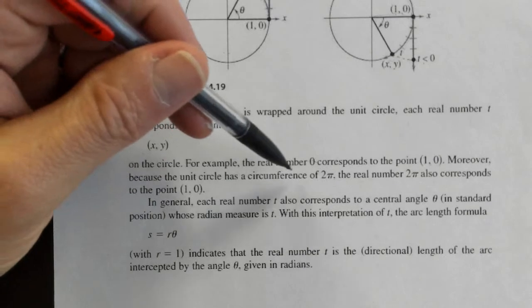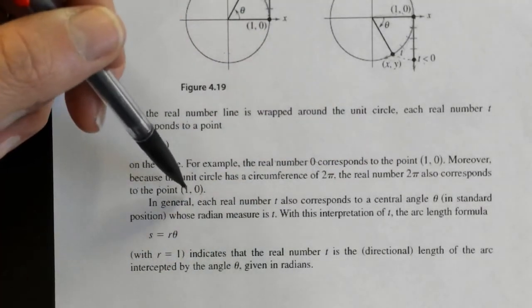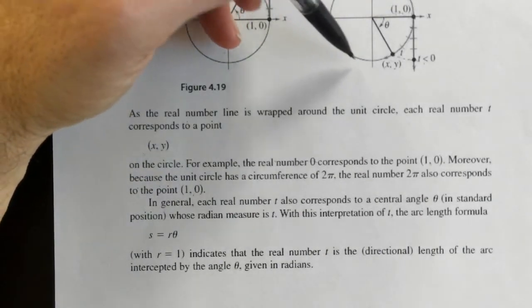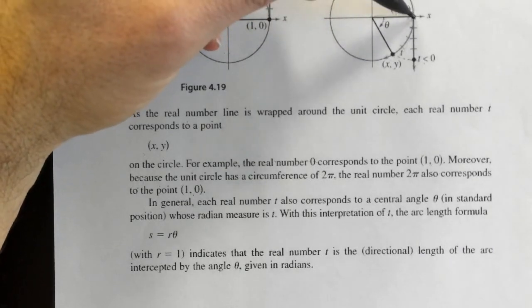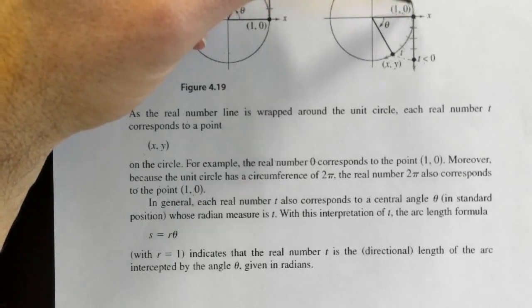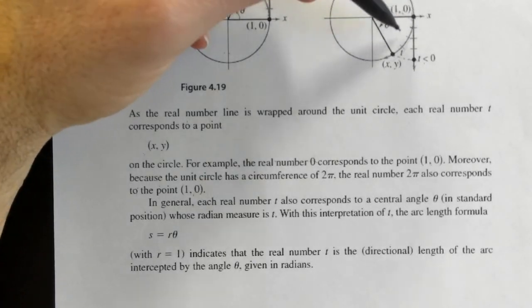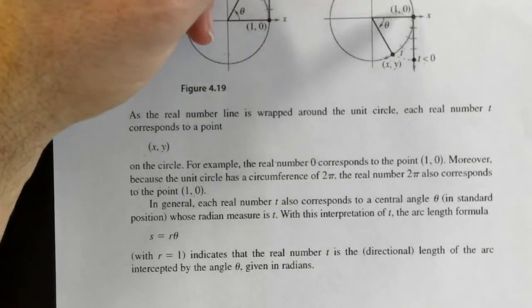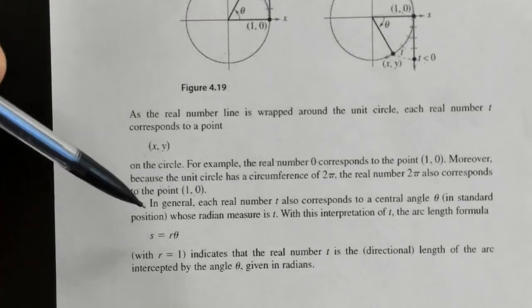Because the unit circle has a circumference of 2 pi, the real number 2 pi also corresponds to the point (1, 0). Once you've gone all the way around 2 pi, you're back at that same point (1, 0). Then there'll be different values in between, but every value corresponds to a certain point on the unit circle, an ordered pair on the unit circle.